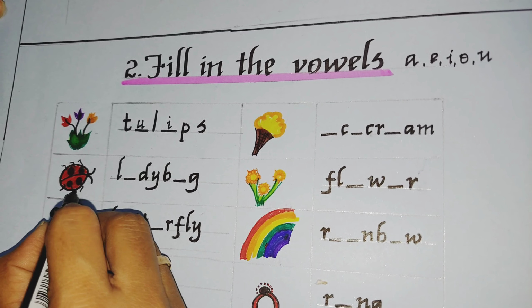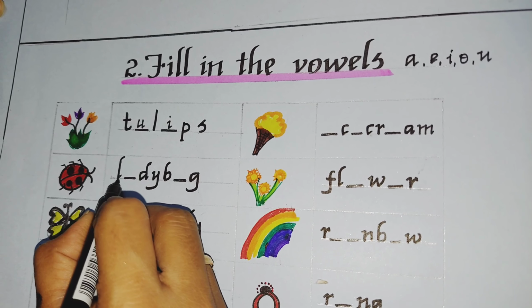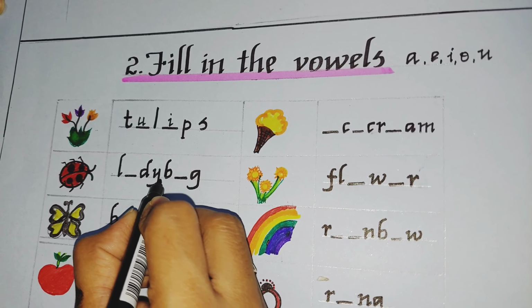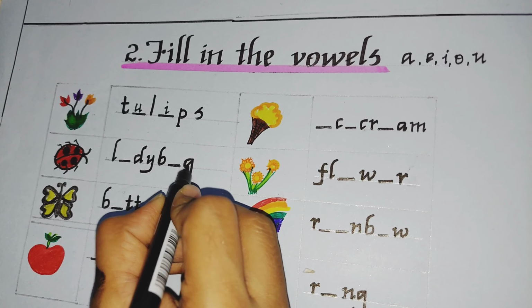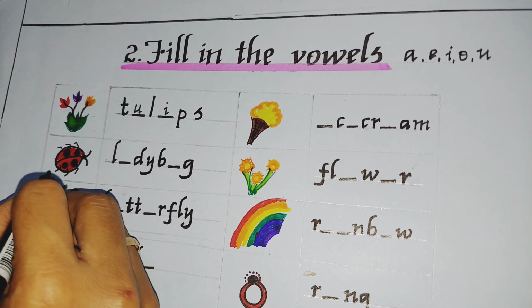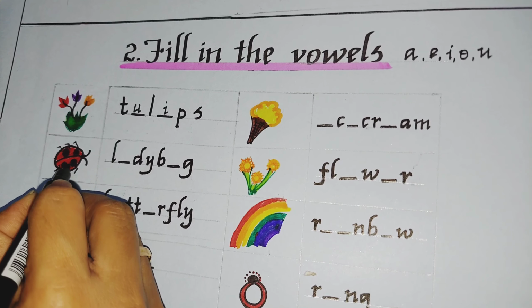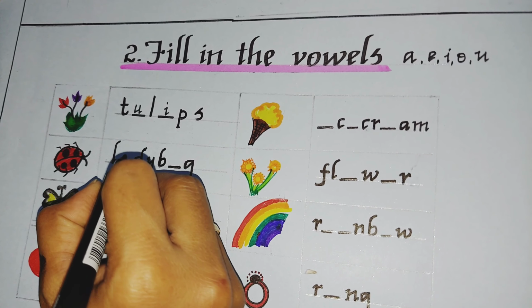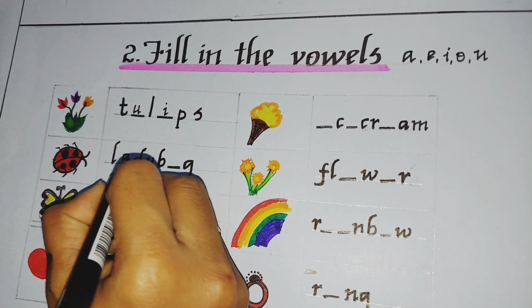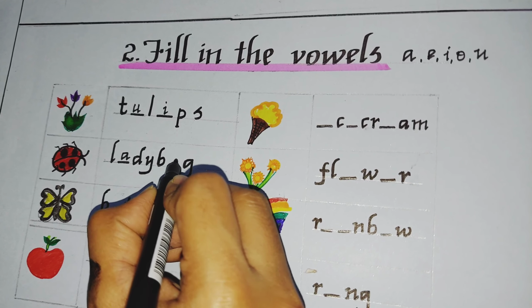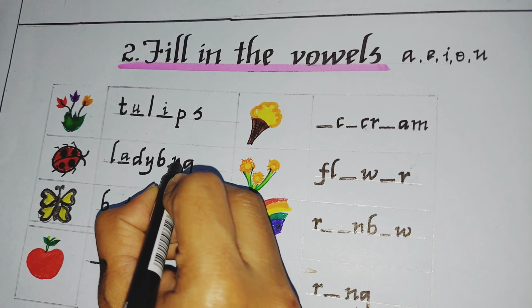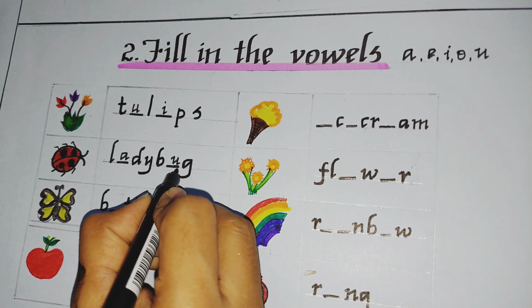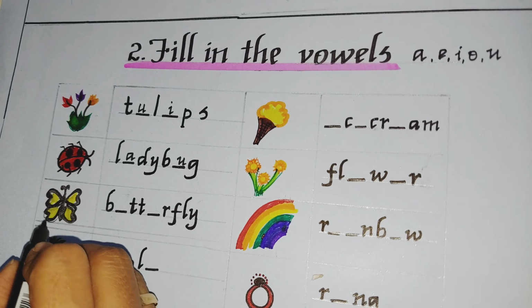The next picture is L-D-Y-B-G. By seeing the picture, we can identify that it is a ladybug. L-A-D-Y-B-U-G. A and U are vowel letters.